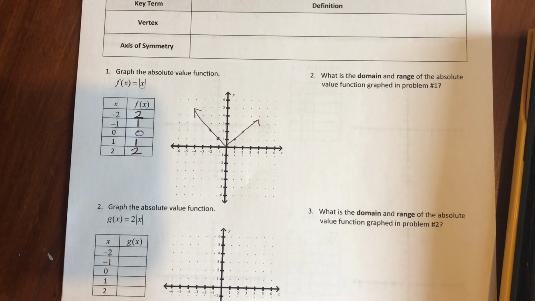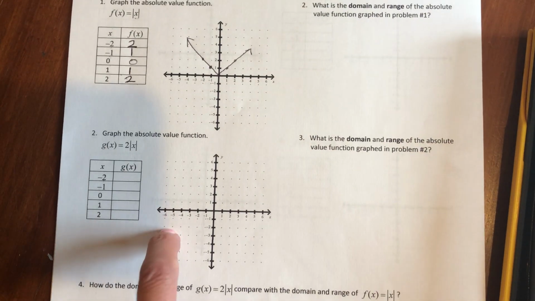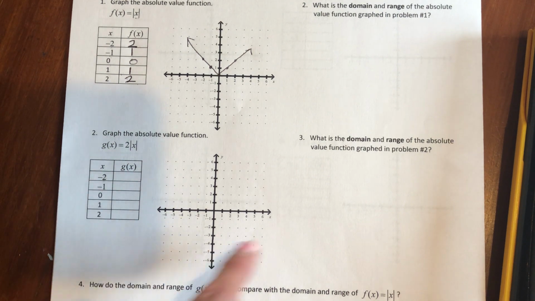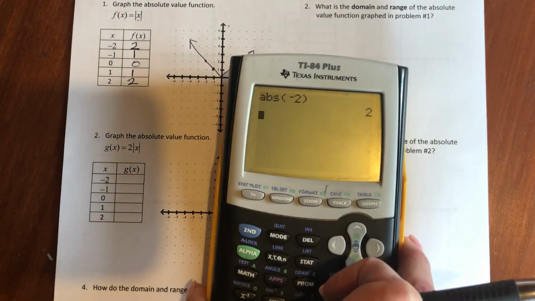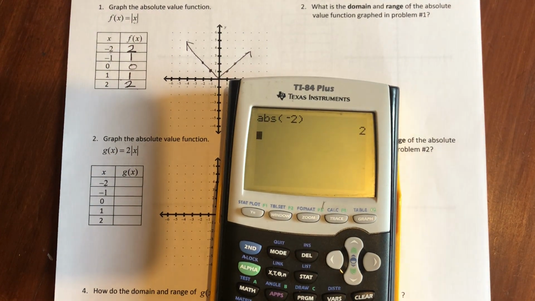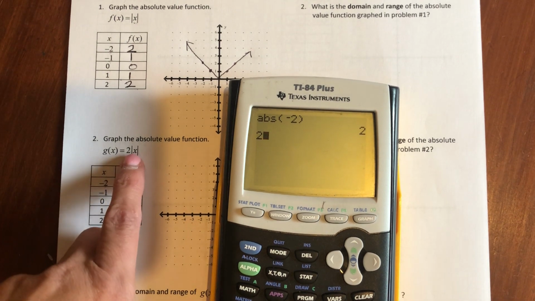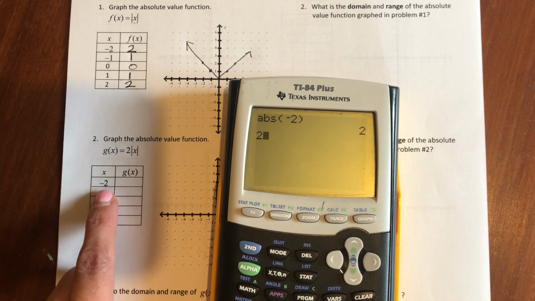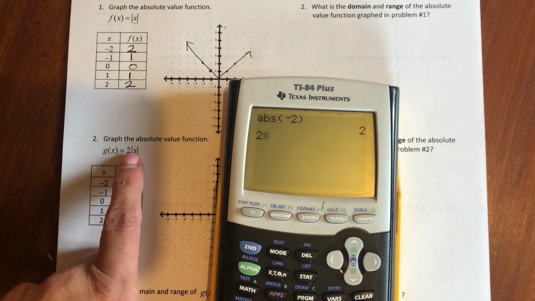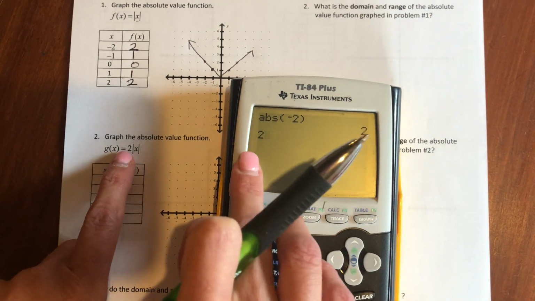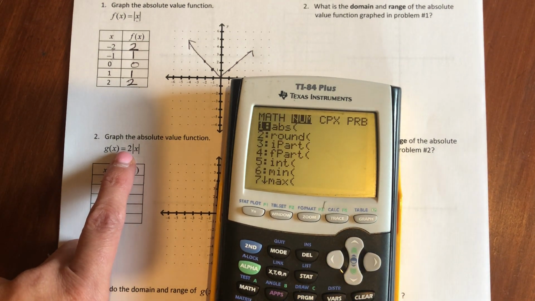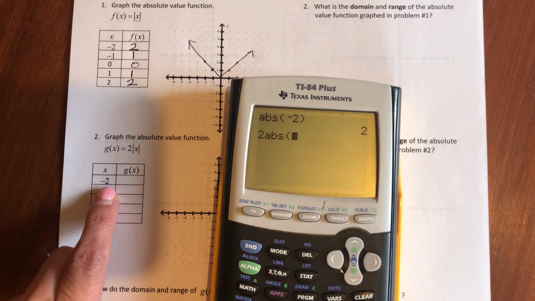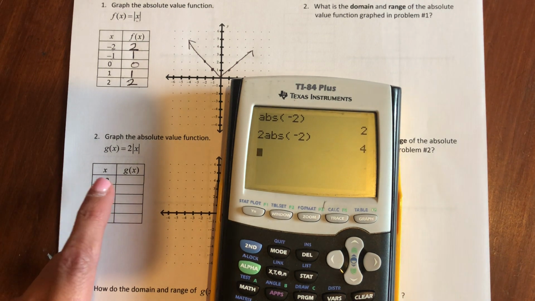Okay, go ahead, pause the video, try this one on your own. Complete the chart, graph it. If you want to use your calculator, this is what it would look like. 2, and then we're plugging in the absolute value of -2 here. We're plugging in that -2 in for x. So I got my 2 from there. Now math. Over absolute value, plug in your value, -2, enter, answer is 4.